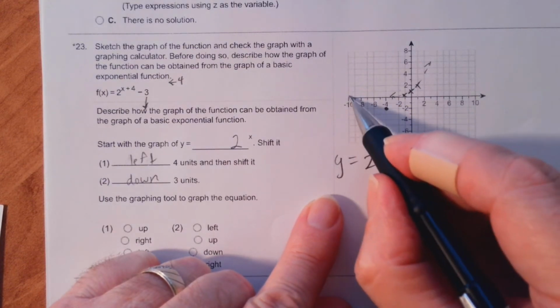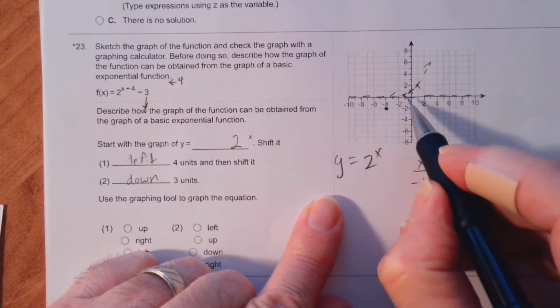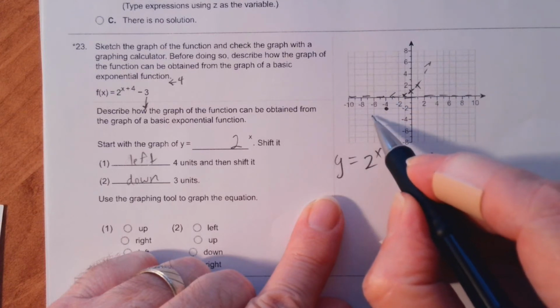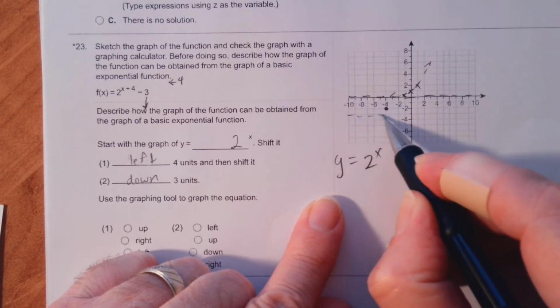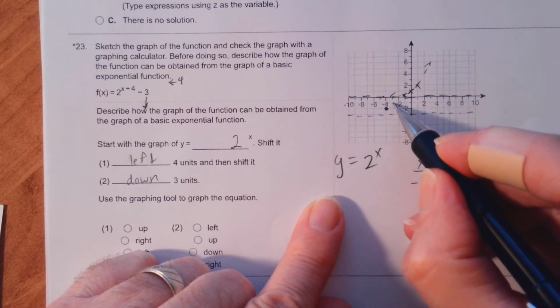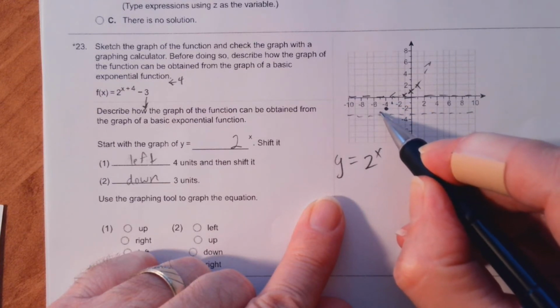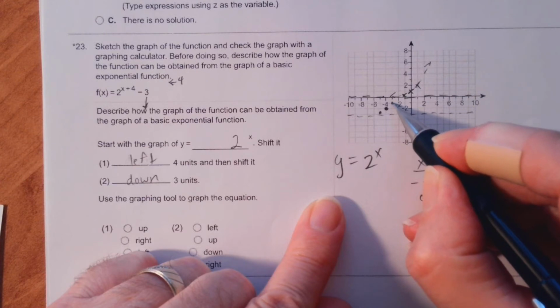The other thing is there is an asymptote right here, and so when you move that down 3, it puts you right here. And if you move all your points, you're going to get these points here.